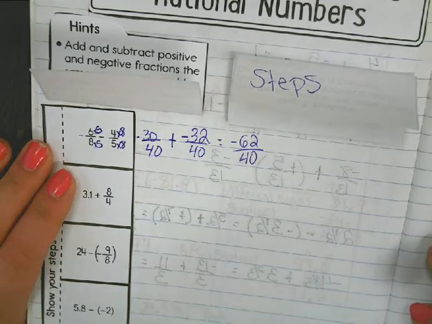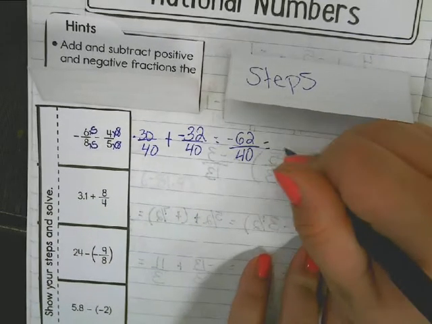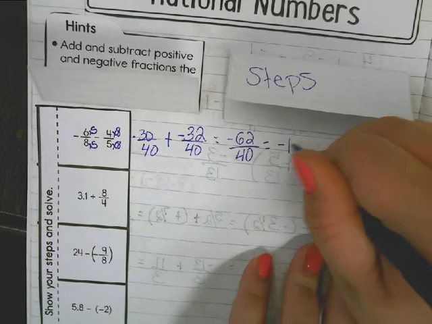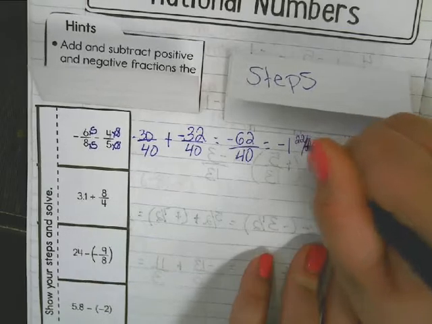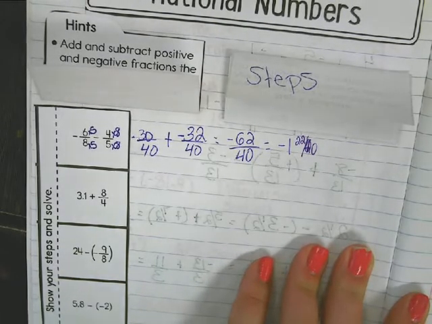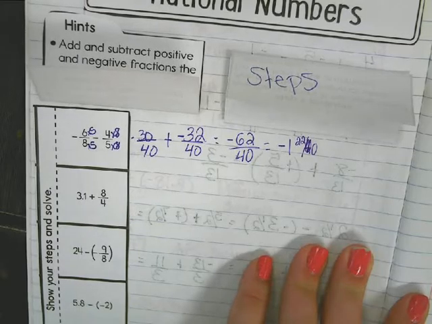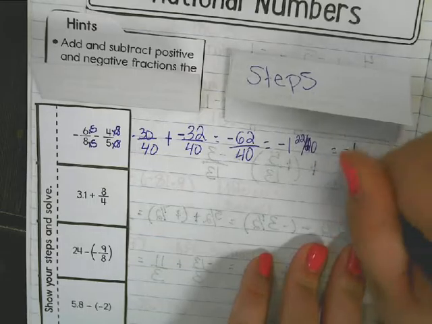Okay, so Giovanni thinks it's negative 1 and 22 over 40. Does that reduce? Yes. To what? It reduces to 11 over 20. Negative 1 and 11 over 20.